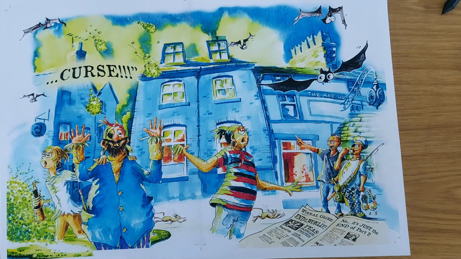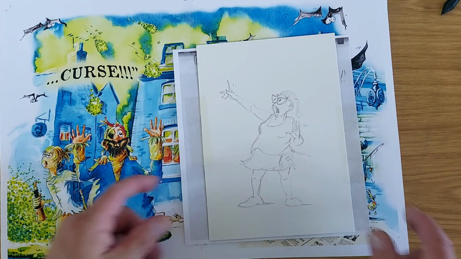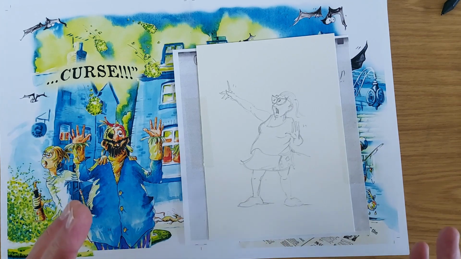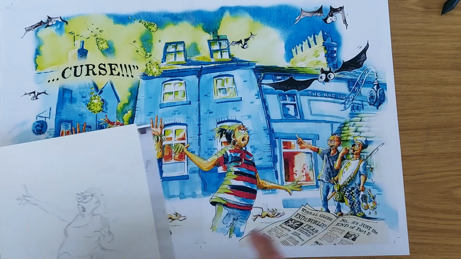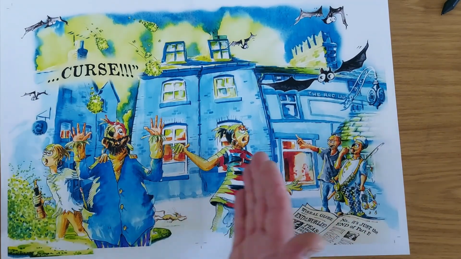Today, in the next part of this video, I'm going to be taking this sketch of Diane, inking that, and then painting it, and then scanning it in and popping it into the same picture. Probably about here or here. I can move these characters over, you see.